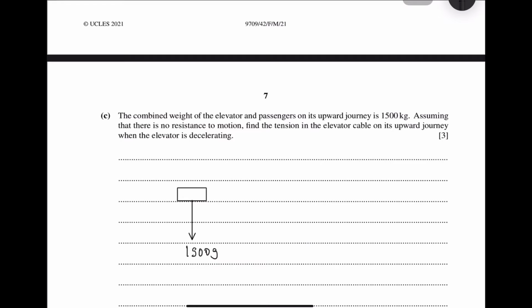And obviously we are going to find the tension, so it's acting in the upward direction, and its acceleration, obviously -2, we have already got in earlier steps.